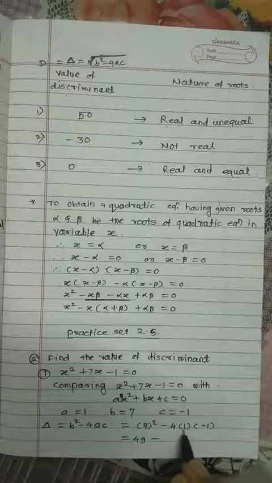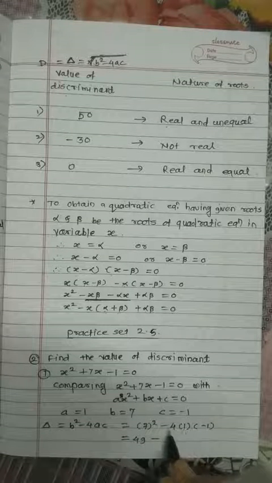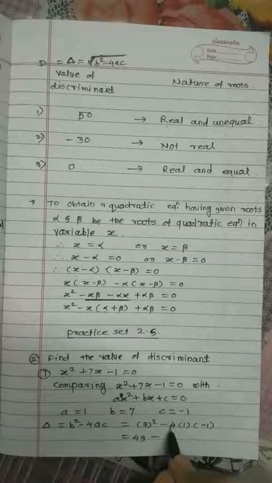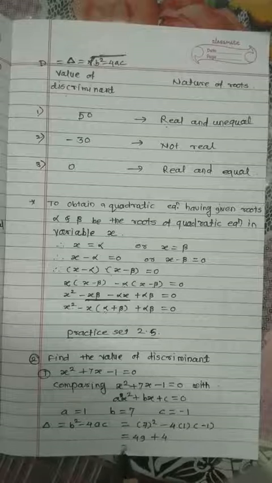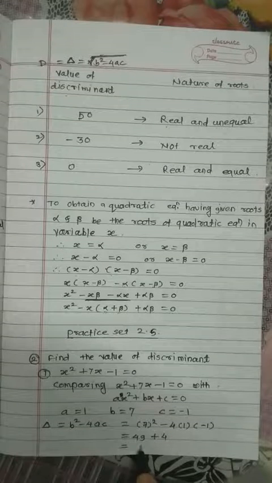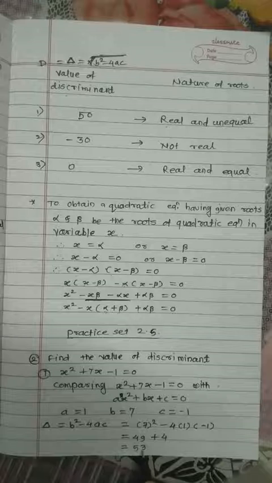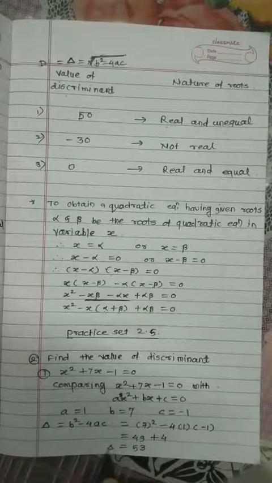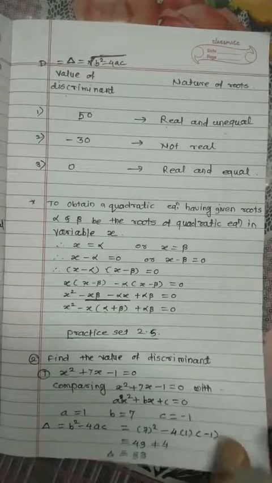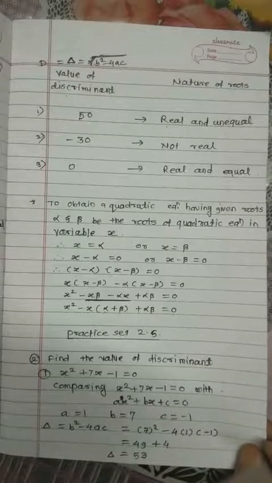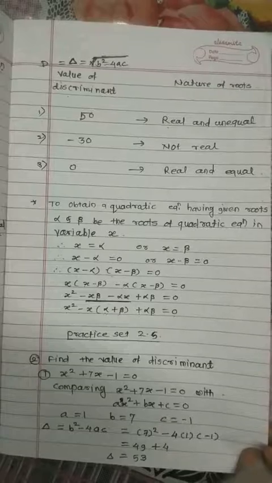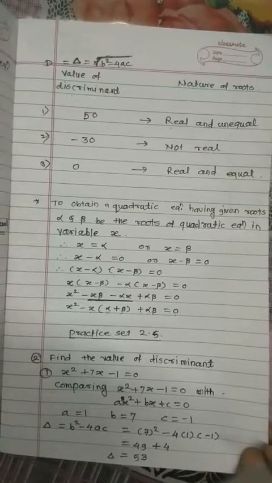Here also minus 4 into 1 into minus 1, and minus 4 into minus 1 is equal to plus 4, and hence value of discriminant delta is equal to 53. In this way, practice set 2.5 question number 2, find the value of discriminant, first example is solved.